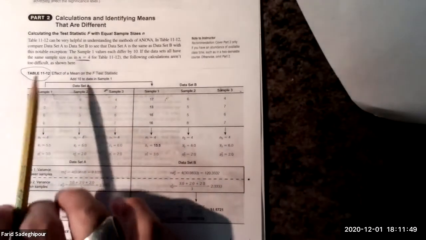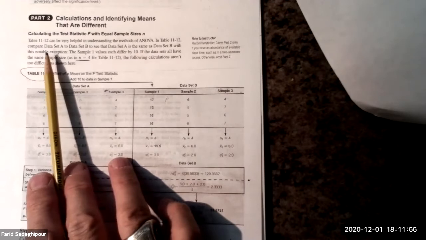Okay, here we want to calculate. Table 11-12 can be very helpful in understanding the method of ANOVA. In this table, compare data set A to data set B to see that data set A is the same as data set B with this notable exception: sample 1 values each differ by 10.